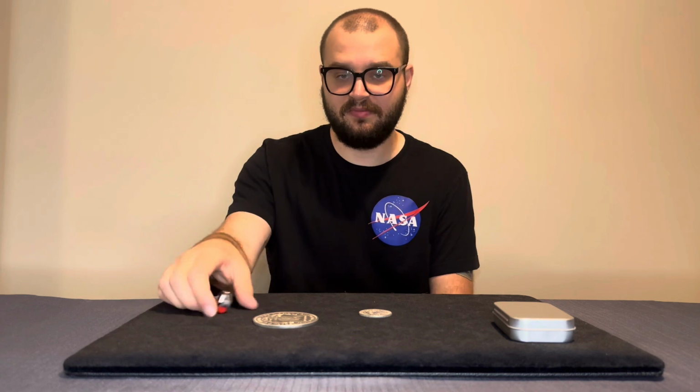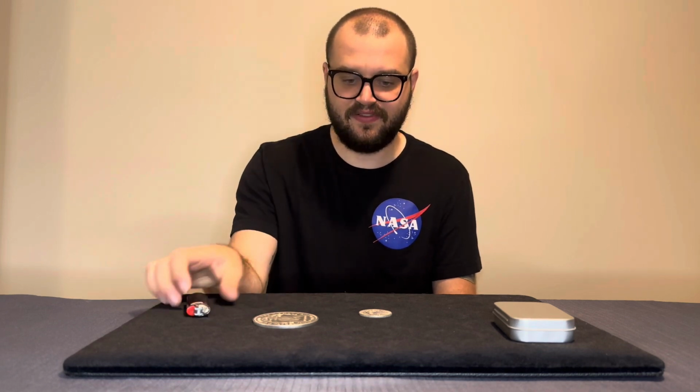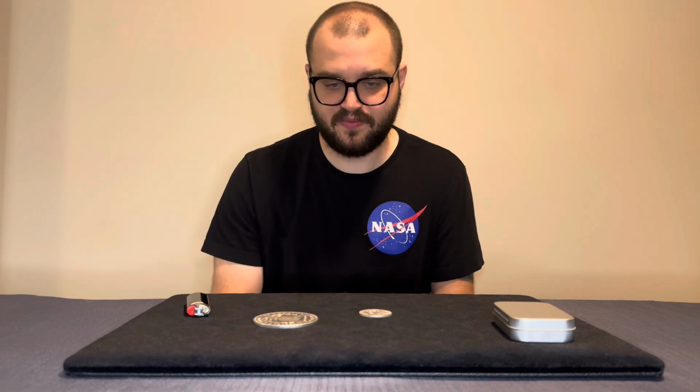So if you want to burn a flame, then again, as I mentioned, you can do a switch with the lighter and then have it flame, but the lighter doesn't flame. And yeah, that's pretty much all I have to say about practicality.